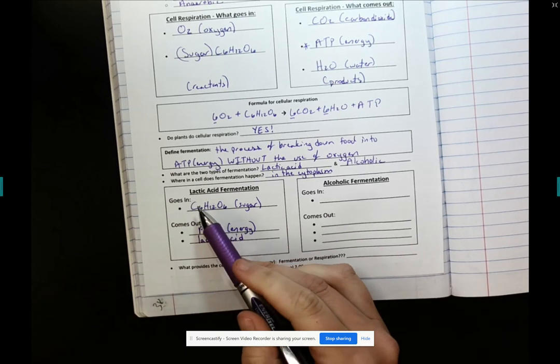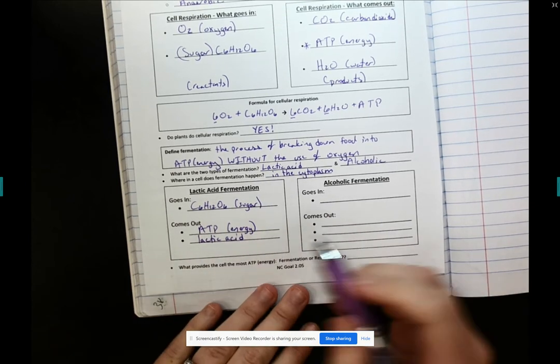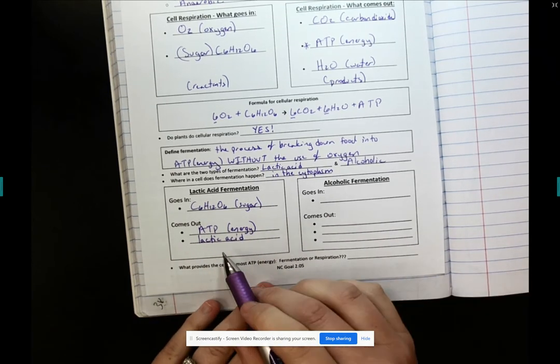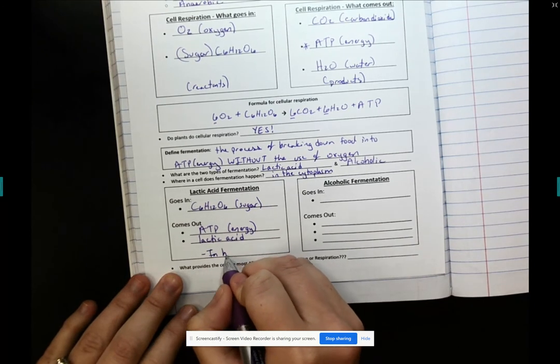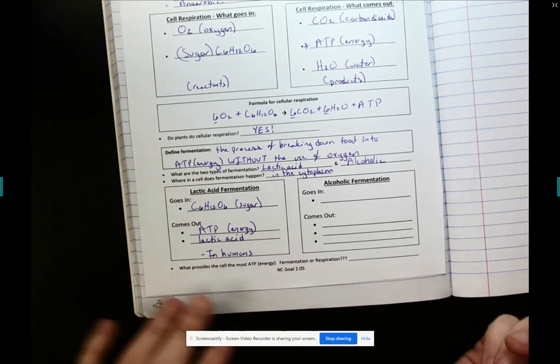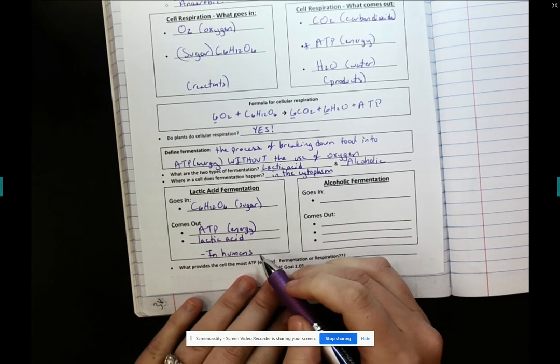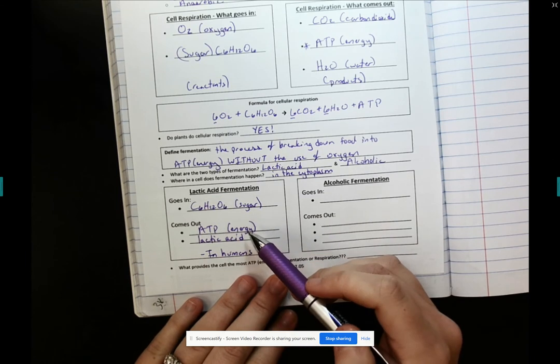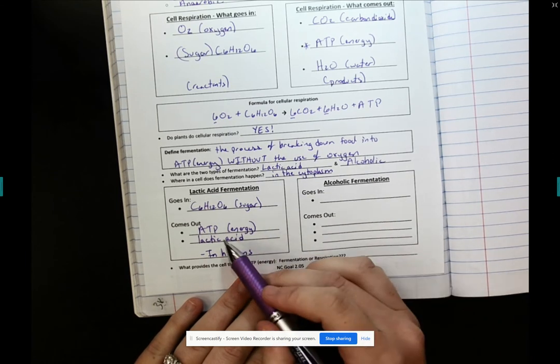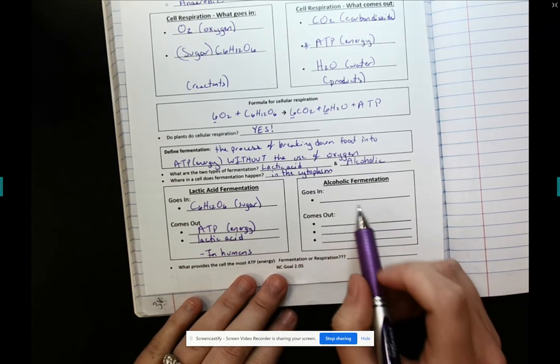So we call it lactic acid fermentation. This type of fermentation occurs in humans. So this is like plan B. You're working out, you're not able to get enough oxygen in, you start to breathe very heavily. Lactic acid fermentation will kick in, help provide a little bit more ATP energy.